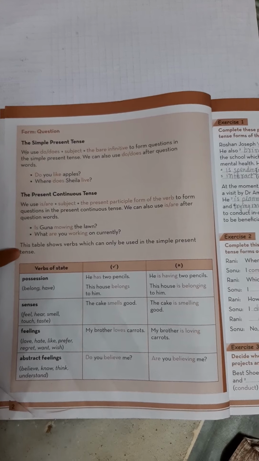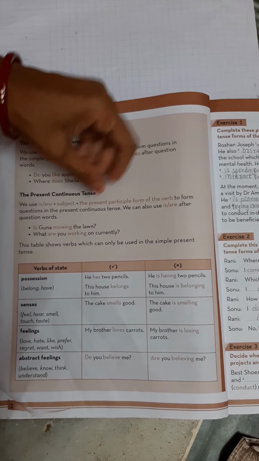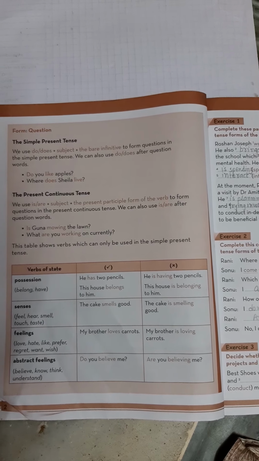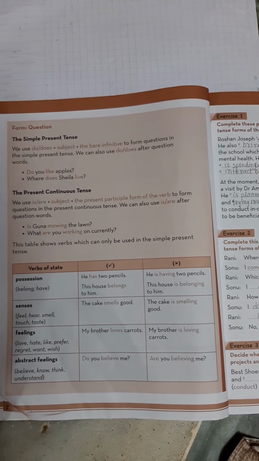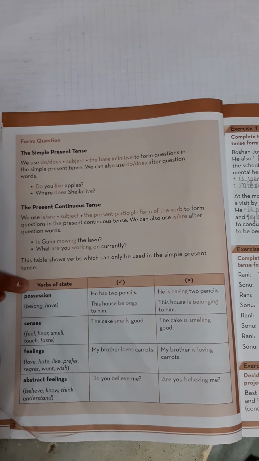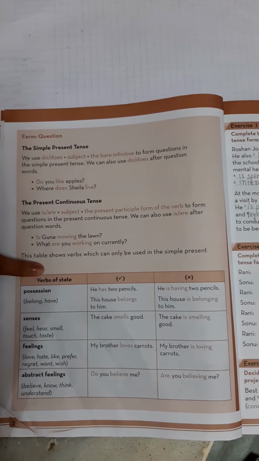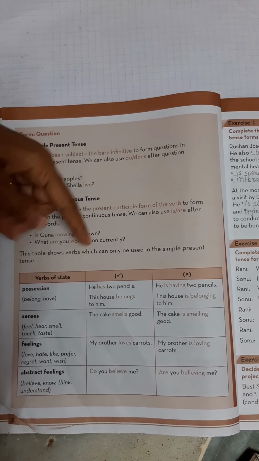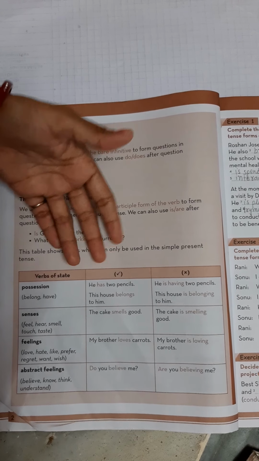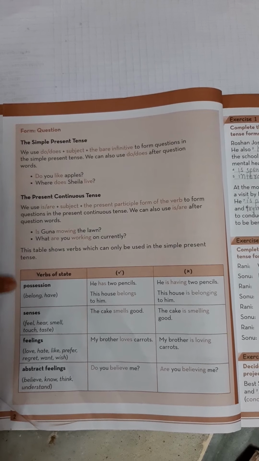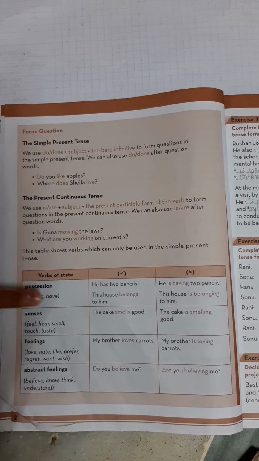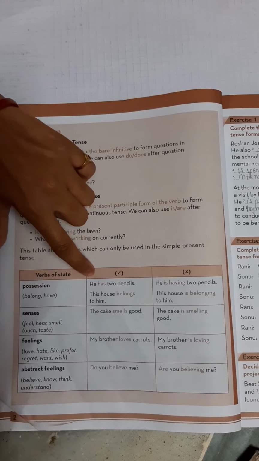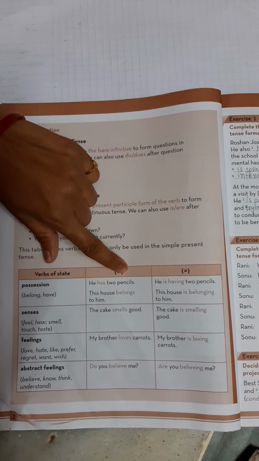Okay, in this table you can see the verbs which can only be used in the simple present tense. Let's see the table. Verbs of state. Here, correct or wrong. Possessions: belongs and have. He has 2 pencils.